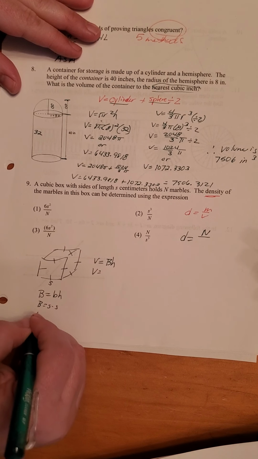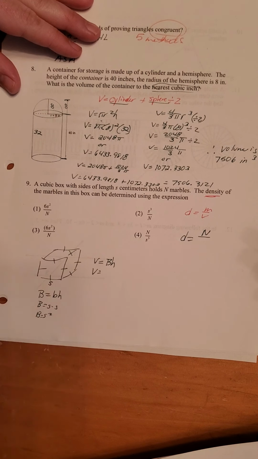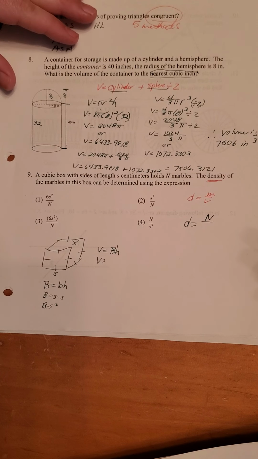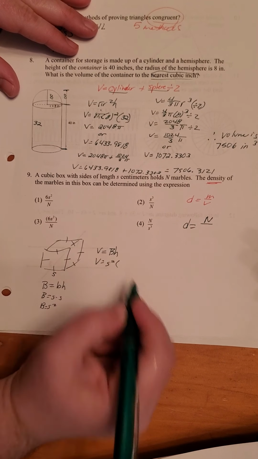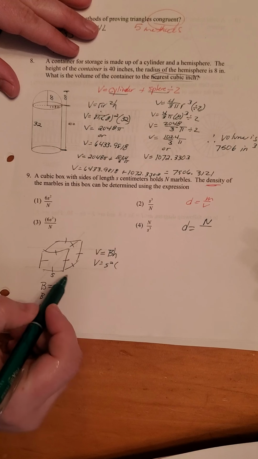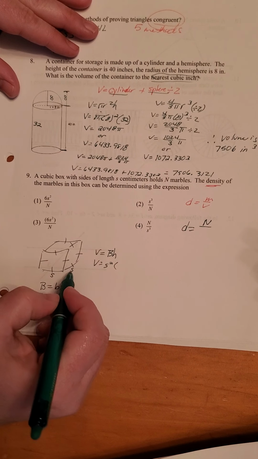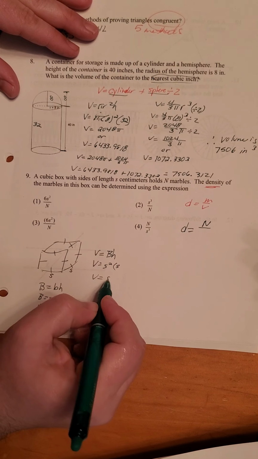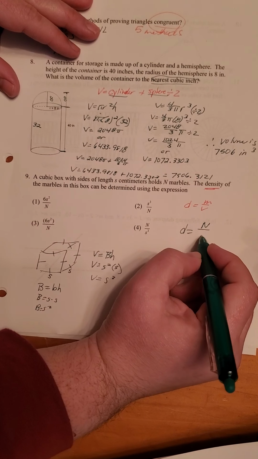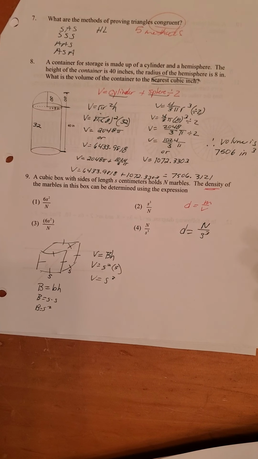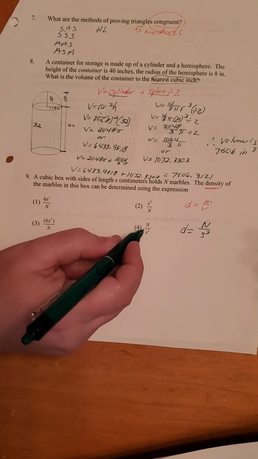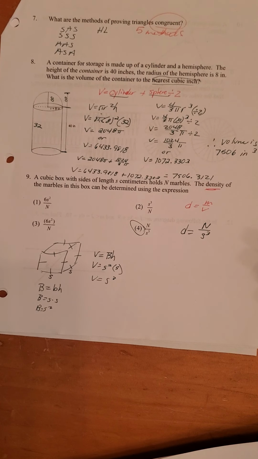So S times S. So the area of the base is S squared. So that goes here. And then the height, which is the side that connects the two bases, is also S. So that's S squared times S, which is 3 S's, so S cubed. So number 4 is our choice. Okay. All right, number 10.